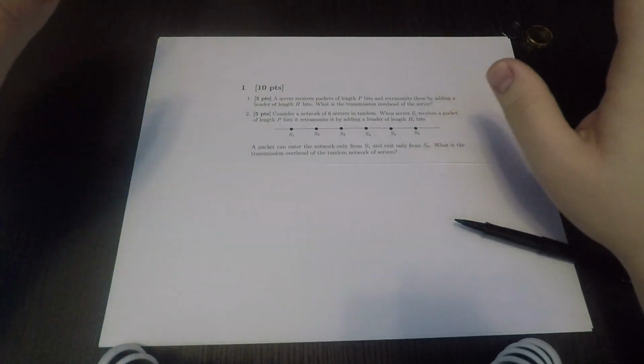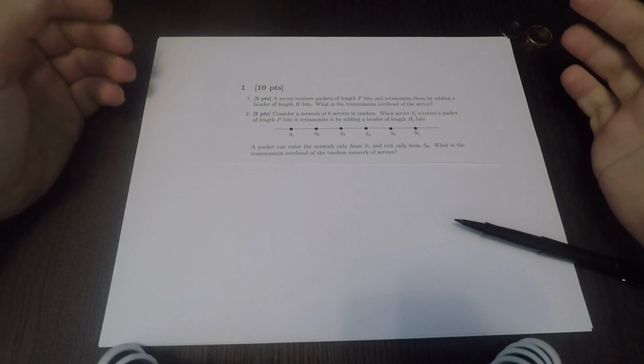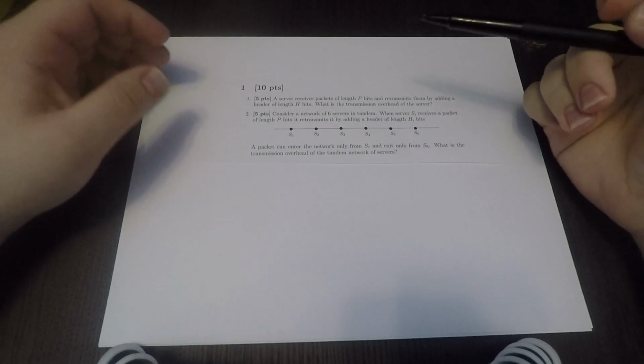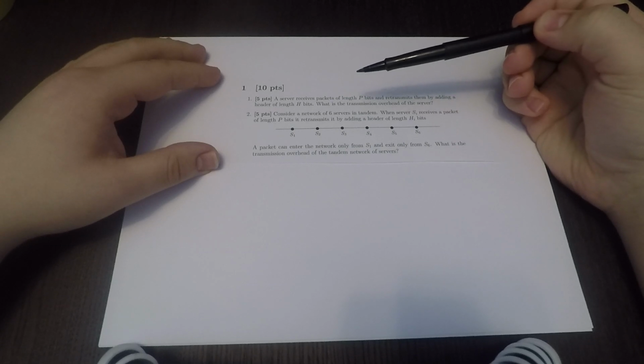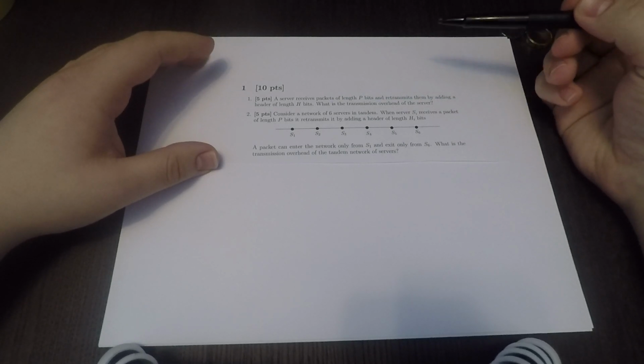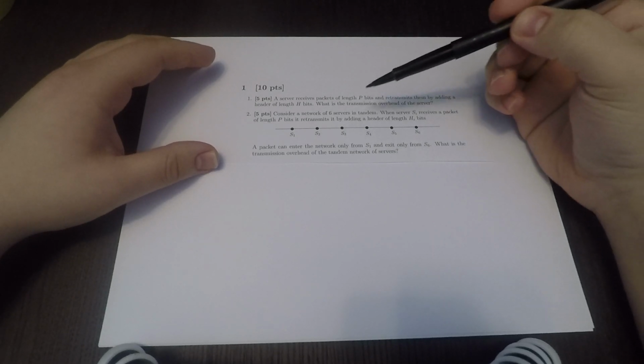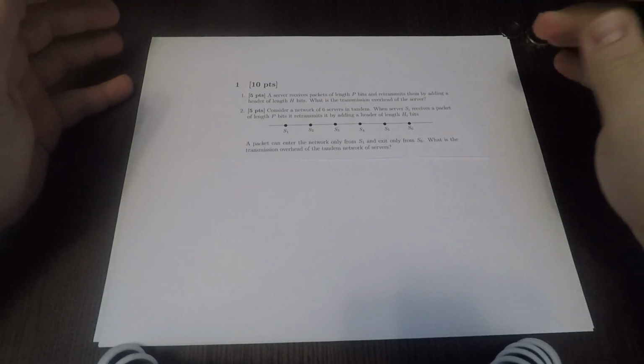Alright, in this video we're going to take a look at question 1, parts 1 and 2 for assignment A. So question 1 says, a server receives packets of length p bits and retransmits them by adding a header of h bits. What is the transmission overhead of the server?